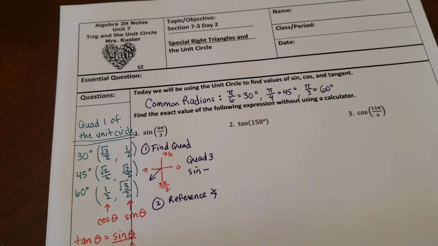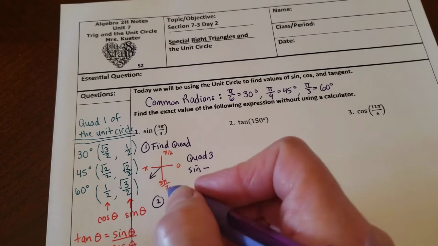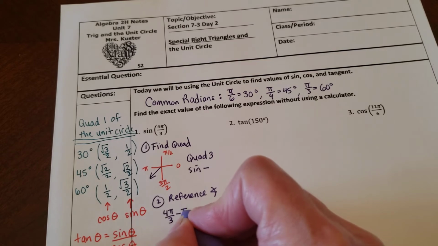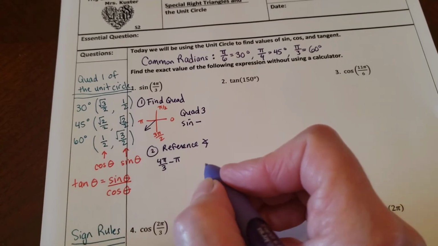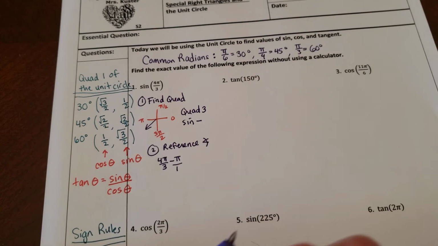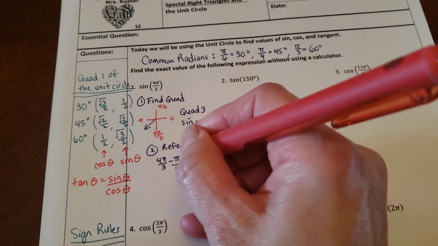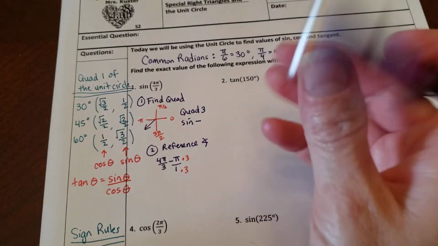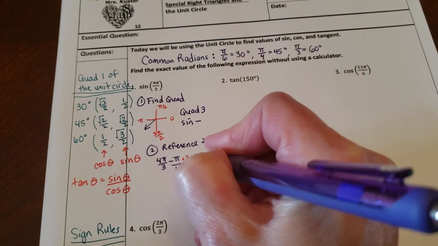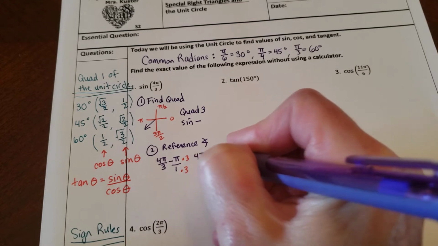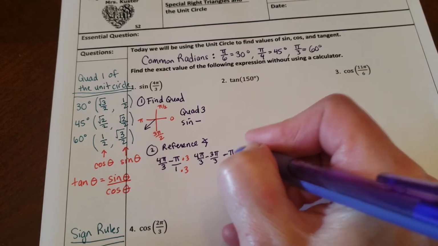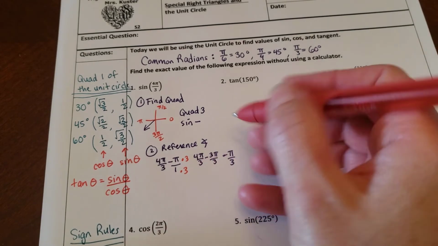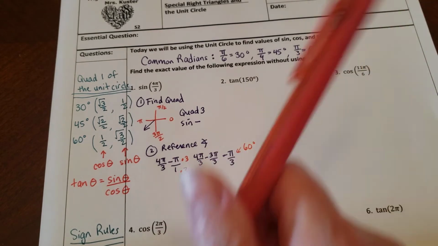Again, note cards are very helpful. So we're going to do 4 pi over 3 minus pi. Make sure to have common denominators. So if I put this over 1 and multiply top and bottom by 3, I get 4 pi over 3 minus 3 pi over 3, so that just leaves me with pi over 3. And now pi over 3 is just 60 degrees. So this is exactly like 60 degrees.